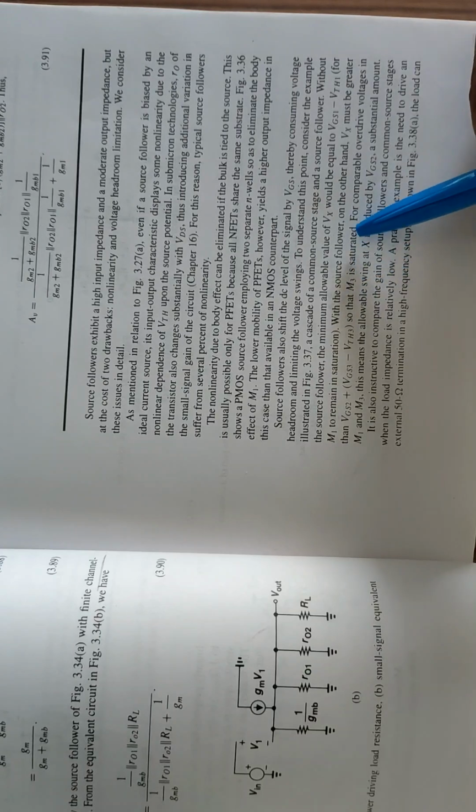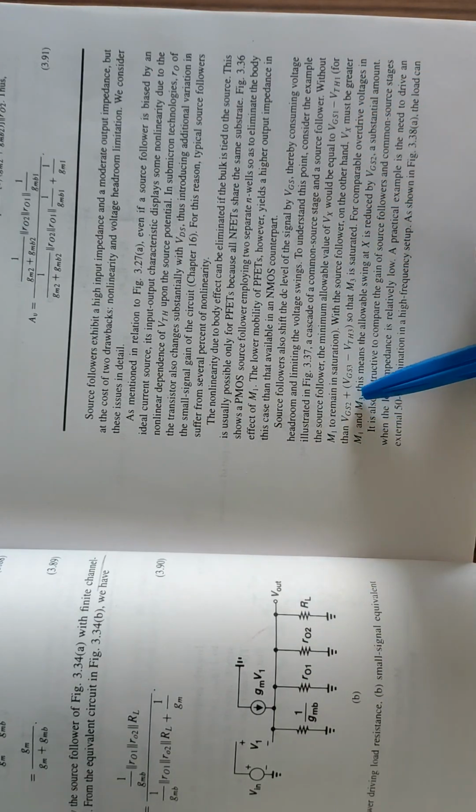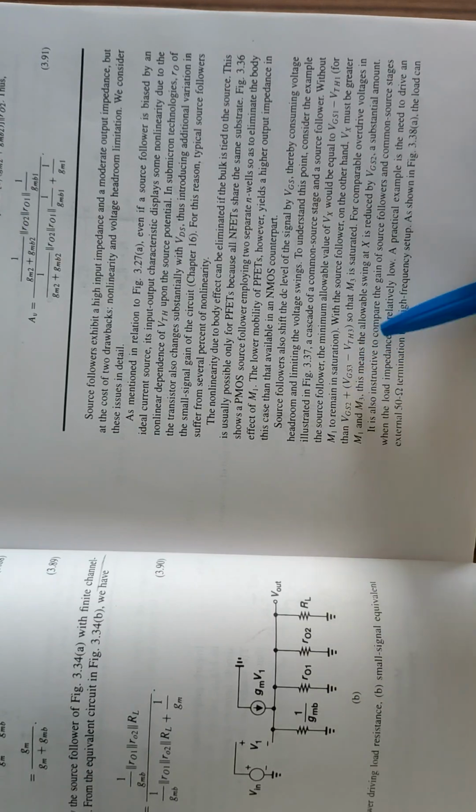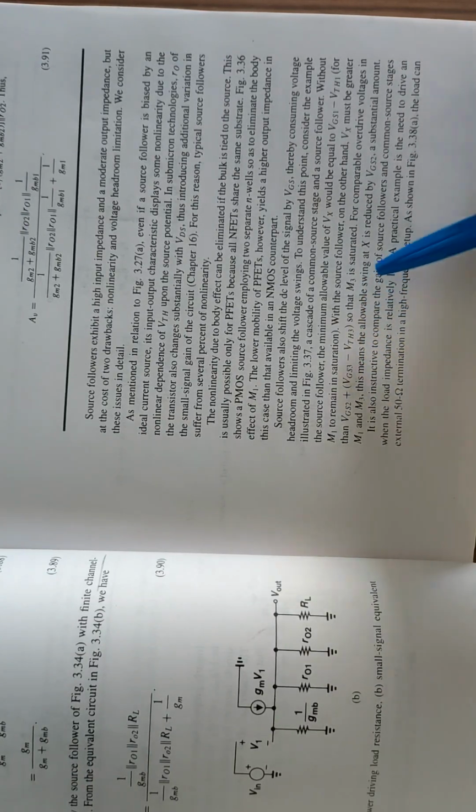With the source follower, on the other hand, Vx must be greater than VGS2 plus VGS3 minus VTH3 so that M3 is saturated. For comparable overdrive voltages in M1 and M3, this means the allowable swing at Vx is reduced by VGS2, a substantial amount.